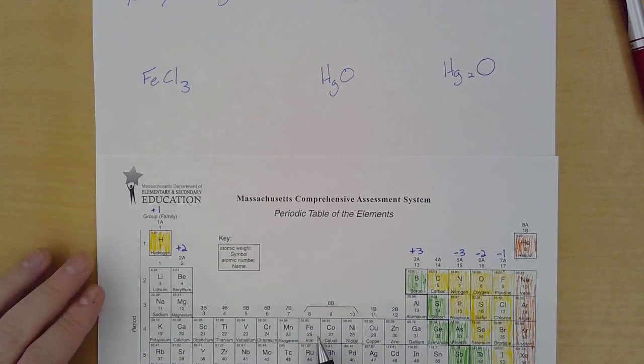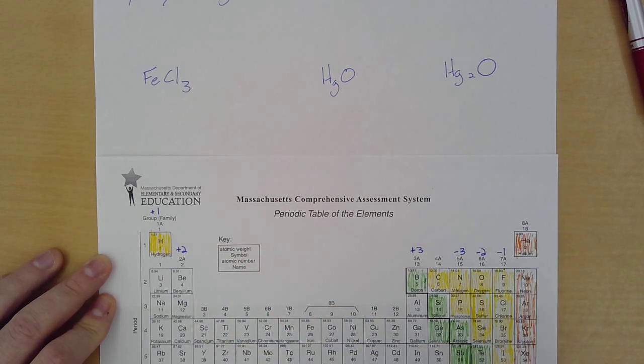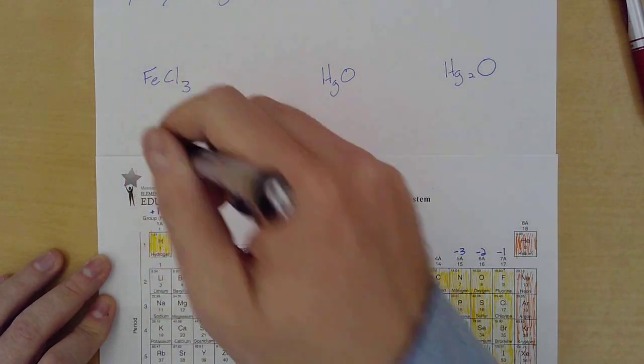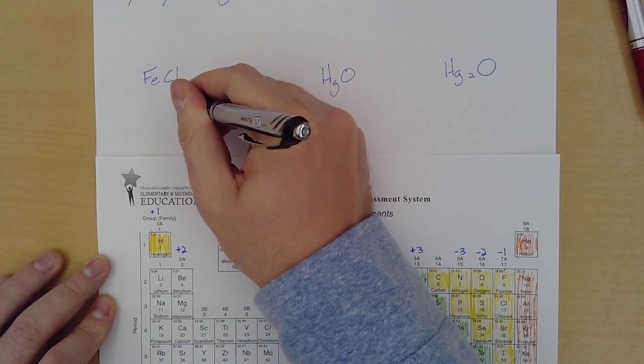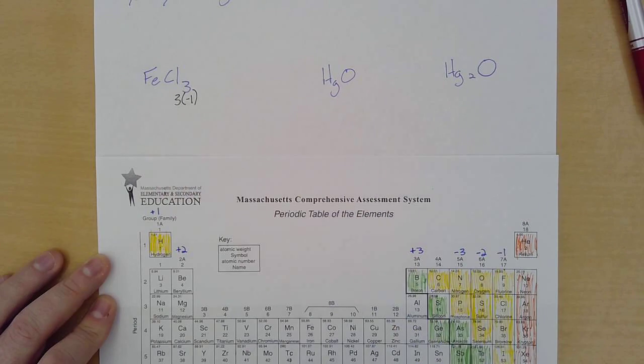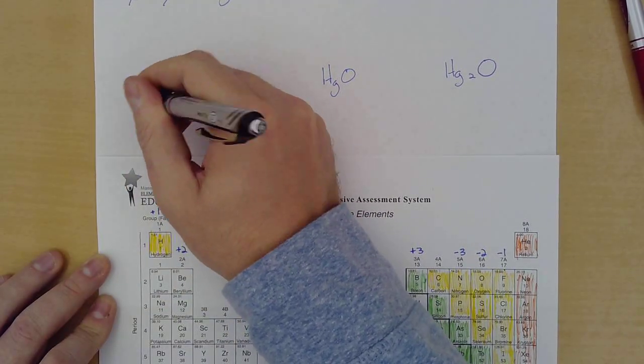So if I have iron, it's not on one of my columns. So we have Fe, we don't know what that is. And there's one of them. And then I have Cl, and I have 3 of them. That's under my -1 category. So I have 3 of these with a -1. I know that. This one has to be, there's only one.